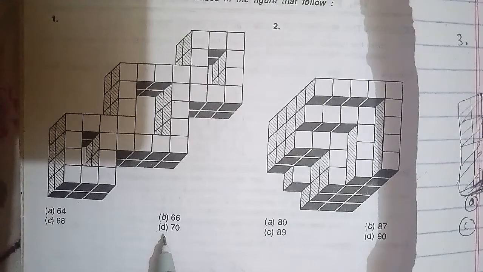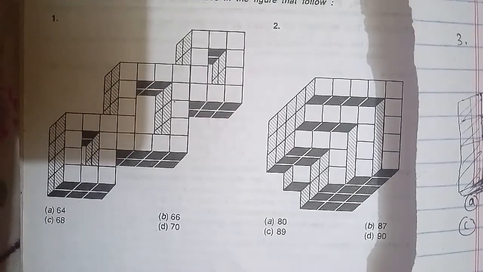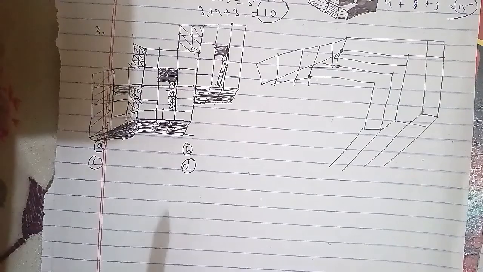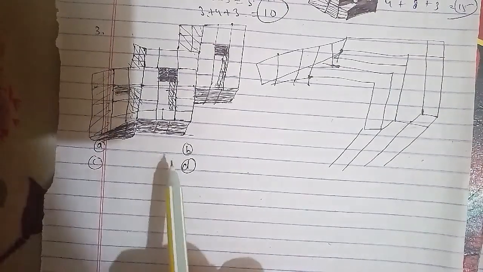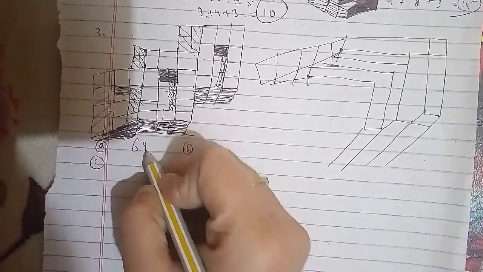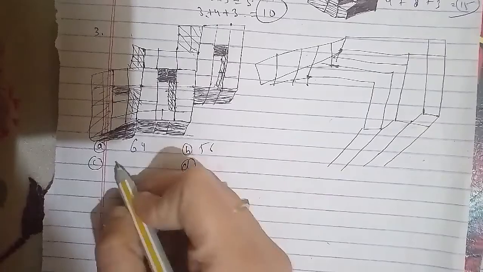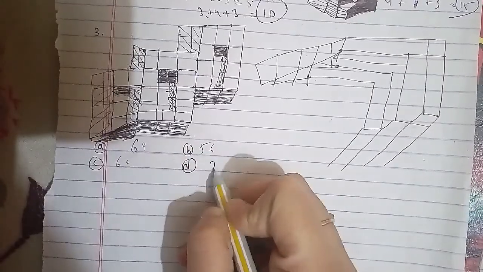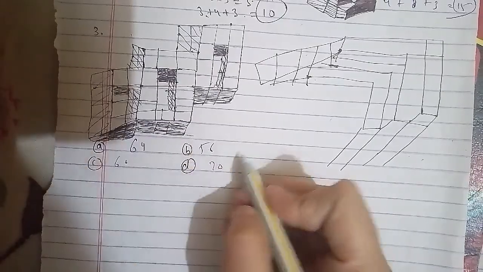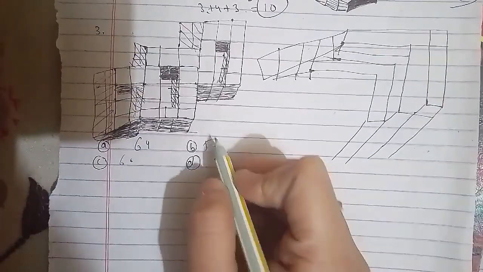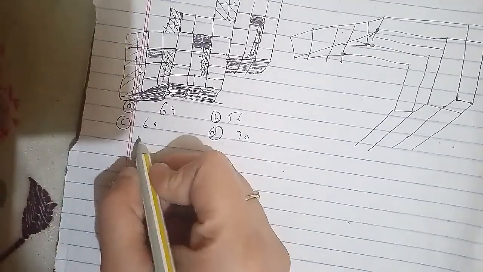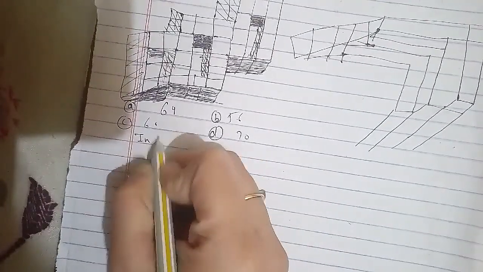In the figure there are 34 columns containing 2 cubes each, so 34 columns, I just write it down here. In the figure there are 34 columns containing 2 cubes each.